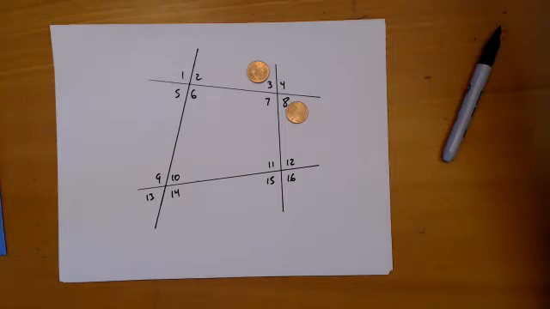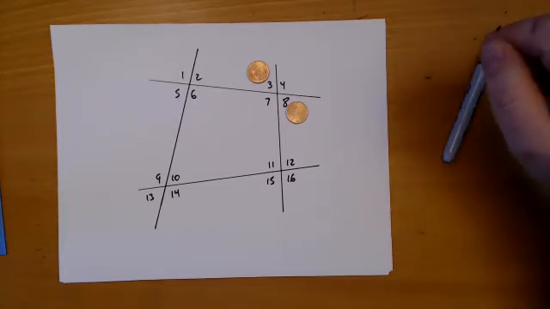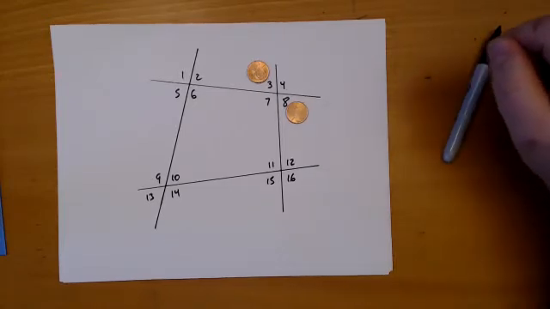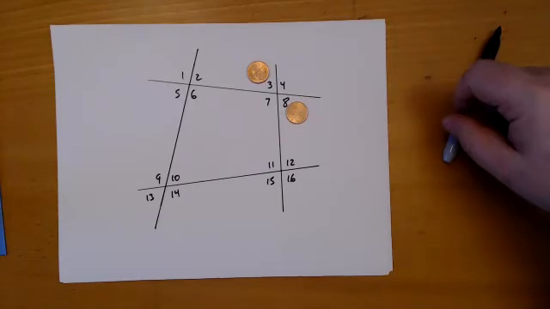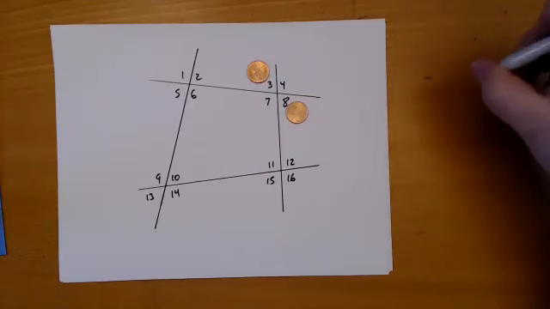Give me a thumbs up, everybody. Vertical angles are congruent. All right, well, I'll have to take that as the best I can get because I only got like 6 of you to give me a thumbs up. There we go. Thank you very much. Helps me out a little bit.